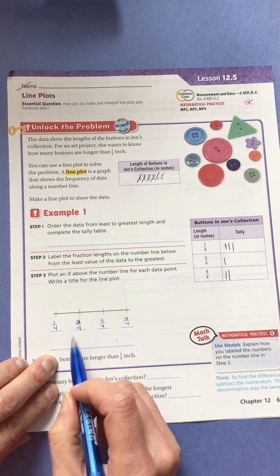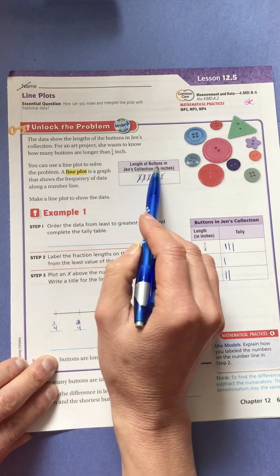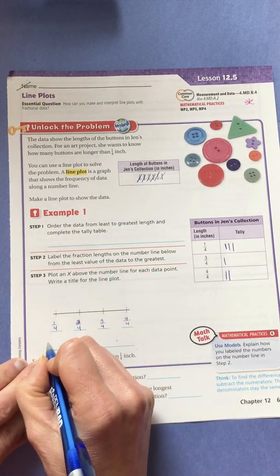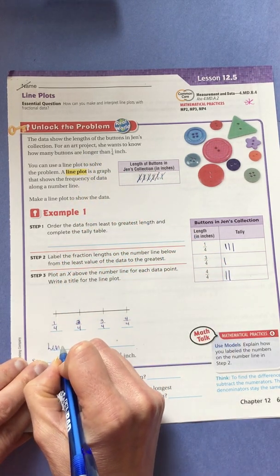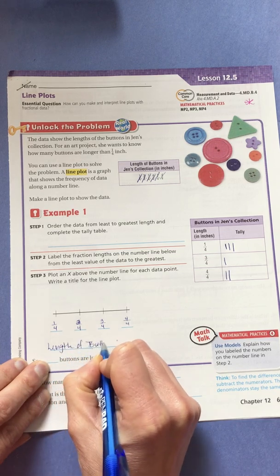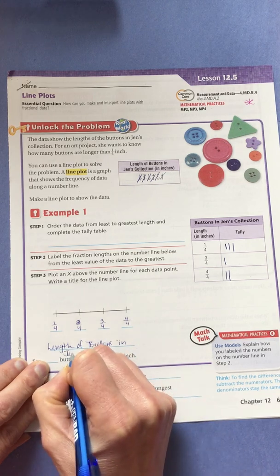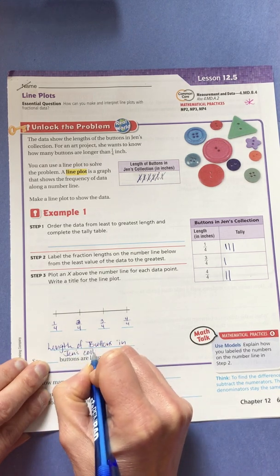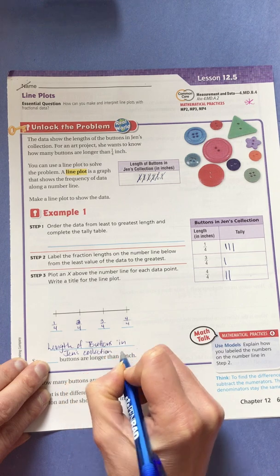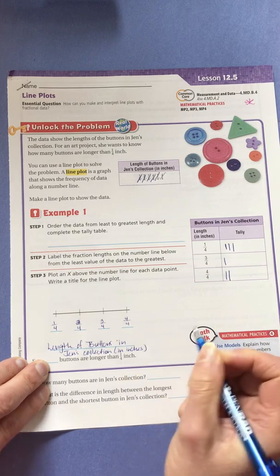So then, of course, I have to give my line plot a title. And so this line plot is showing, let's go back up, lengths of buttons in Jen's collection. So I'm going to say lengths of buttons in Jen's collection. And it's always really important to put the units too. So it's going to be in inches so that you're staying consistent.